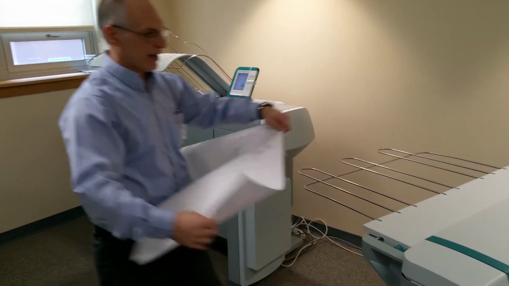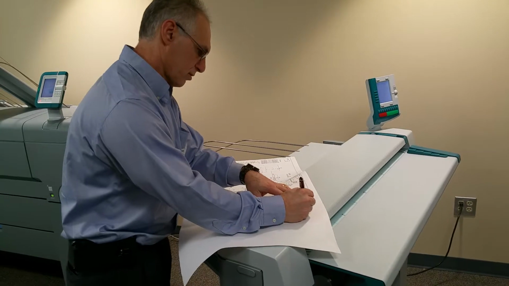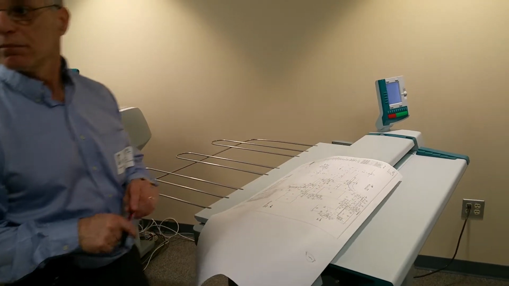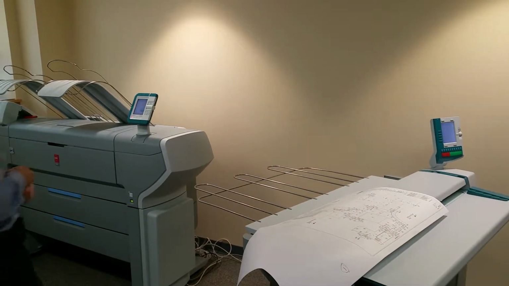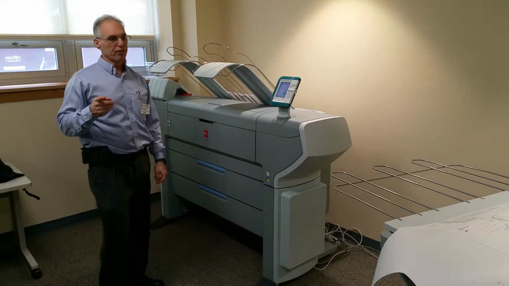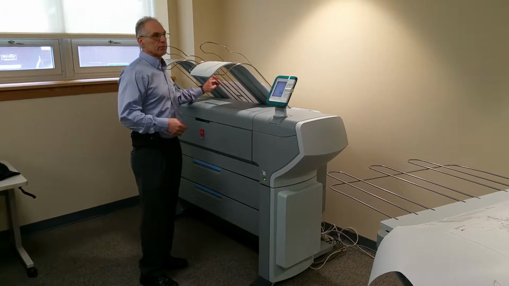So I'll take this and label this number 1. Sheila, are you going to need anything to be able to cut that? I have a paper cutter. I don't think it will cut anything bigger than 17. What you should do, if that's a common size that you run, is order a 24-inch roll.